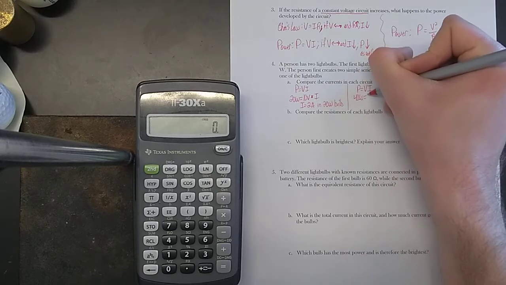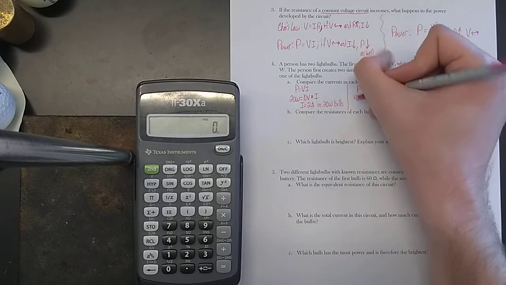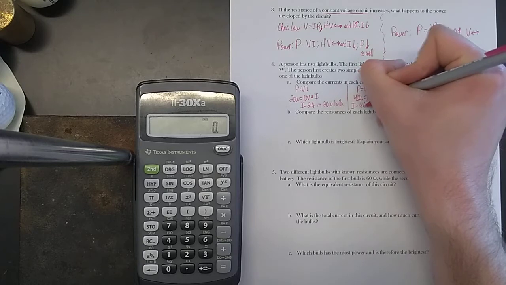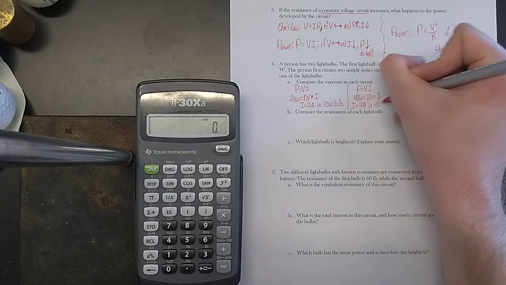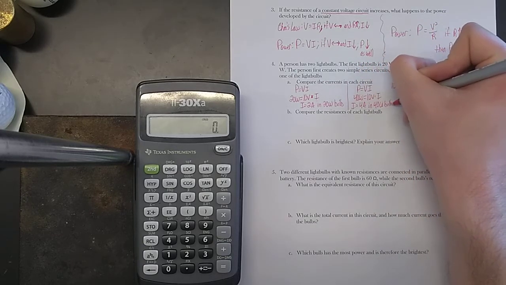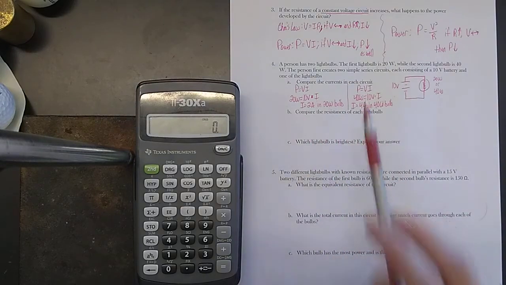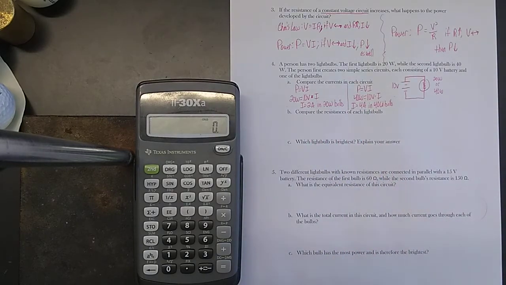In the 40-watt bulb, on the other hand, the current is 4 amps. So notice, everything else being the same, the one that has a bigger power has a bigger current as well.